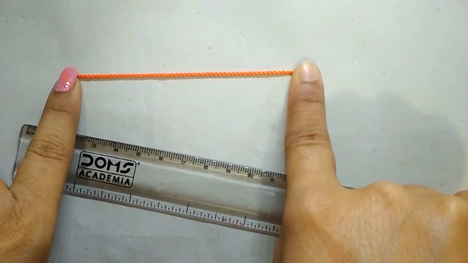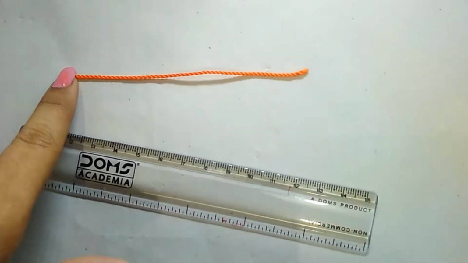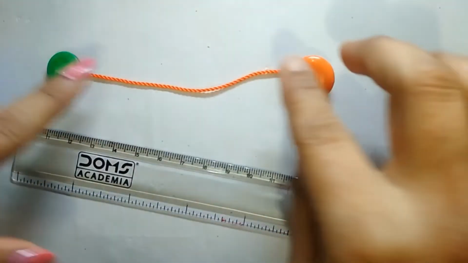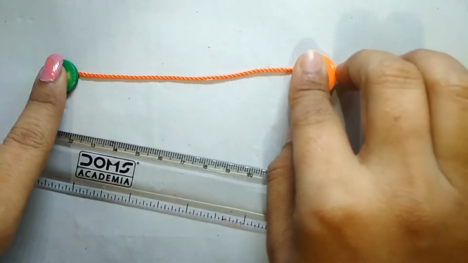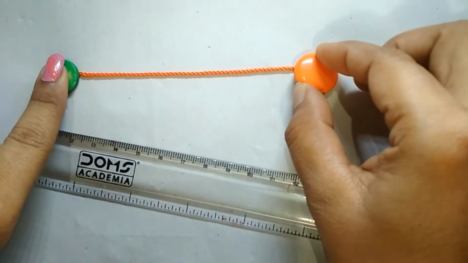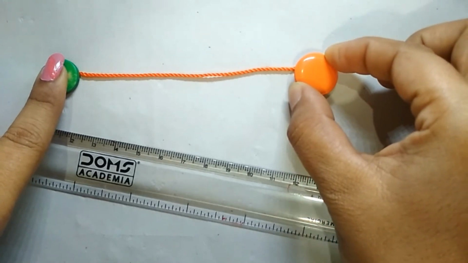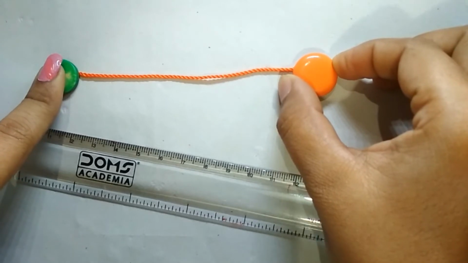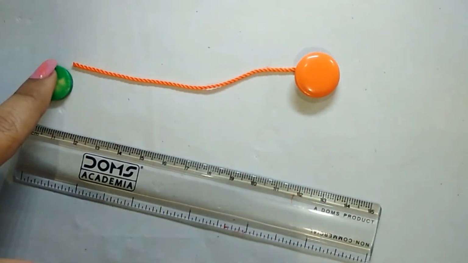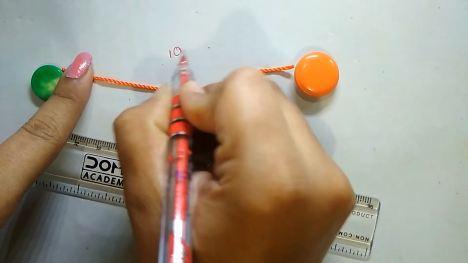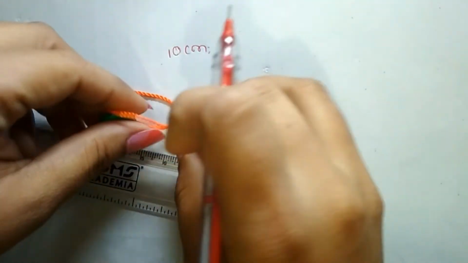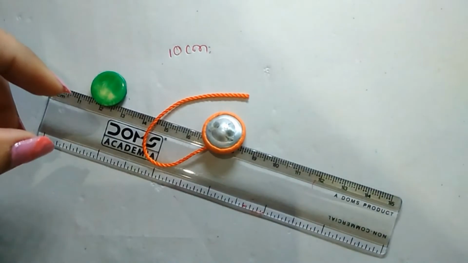So now this thread can also be an example of a line segment. What is the length of this line? Now you can tell that the length of this thread is from the green button to the orange button. What is the length? It is 10 centimeters. Now this is also one example of a line segment.